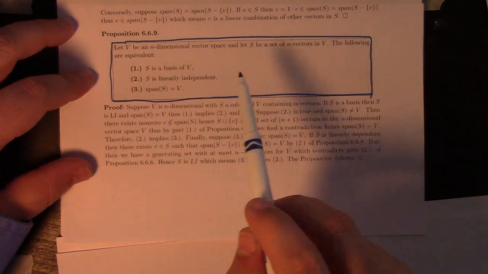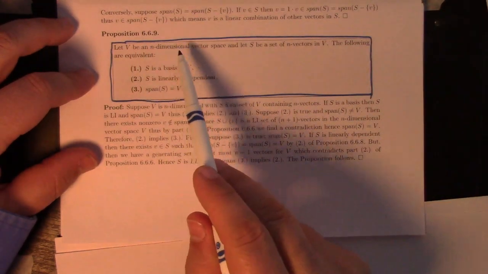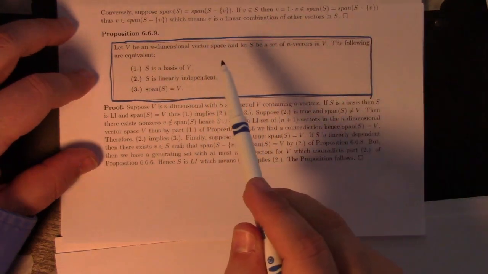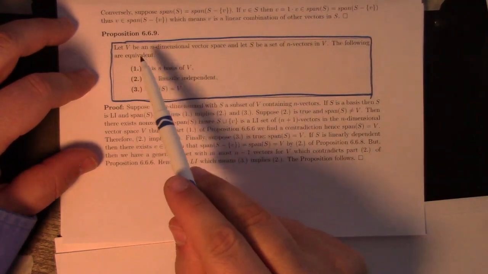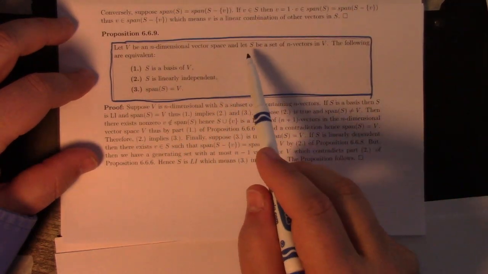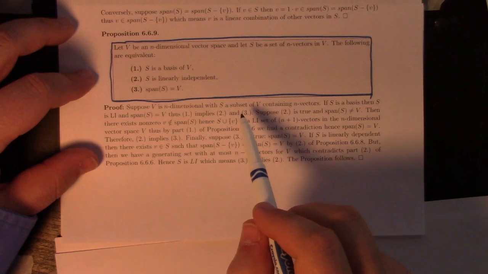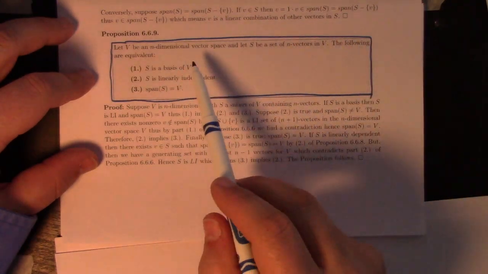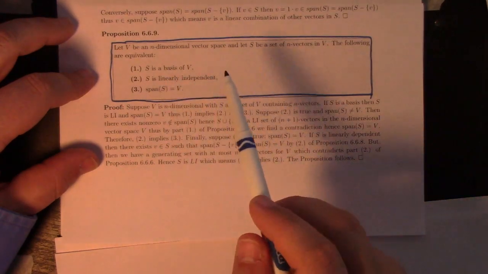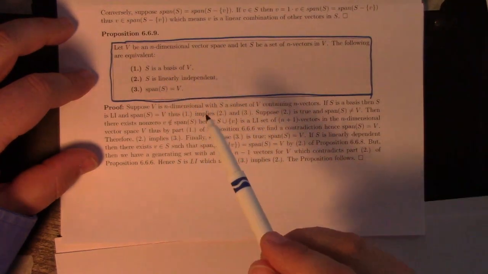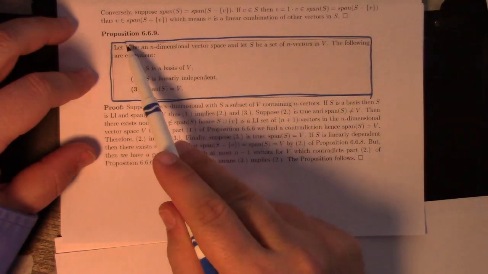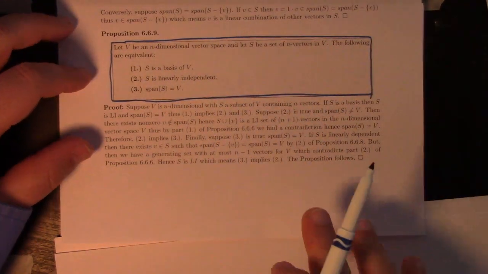Okay? Let V be an n-dimensional vector space. So at the start of everything, we know, without a doubt, that V is an n-dimensional vector space, all right? Given that backdrop, let S be a set of n vectors in V. The following are equivalent: S is a basis of V; S is linearly independent; and the span of S is V. This is very nice, but you have to remember the context is V being an n-dimensional vector space.